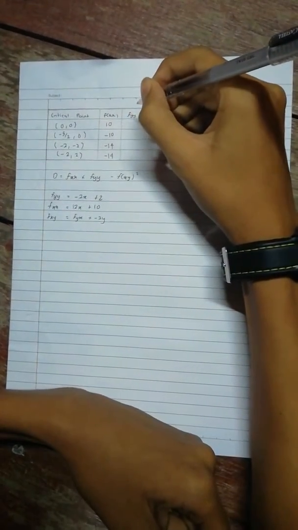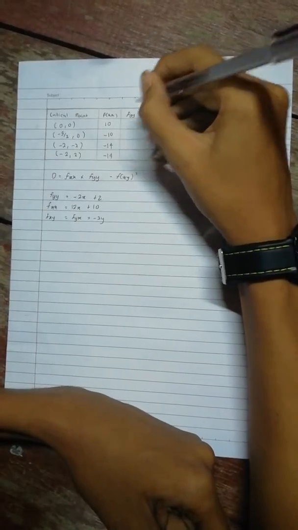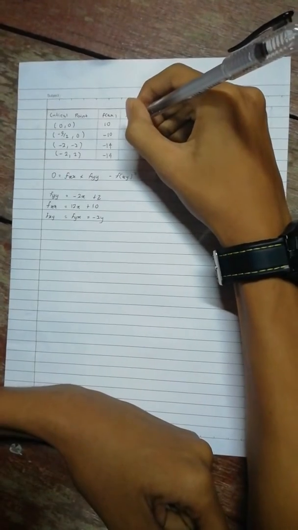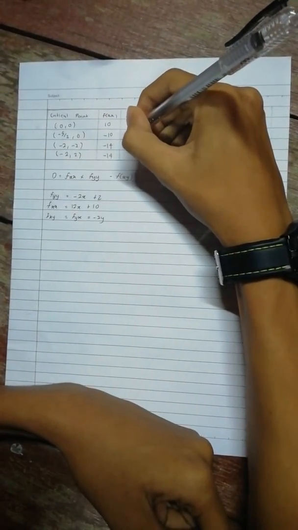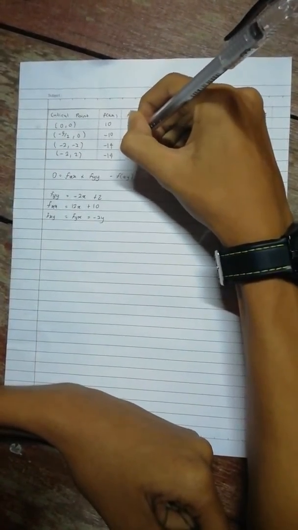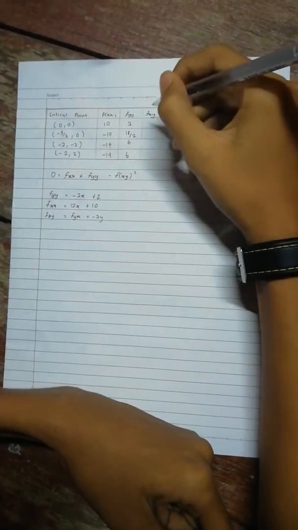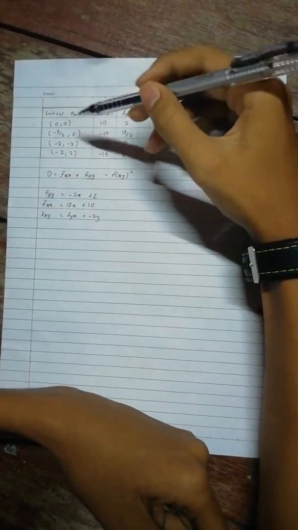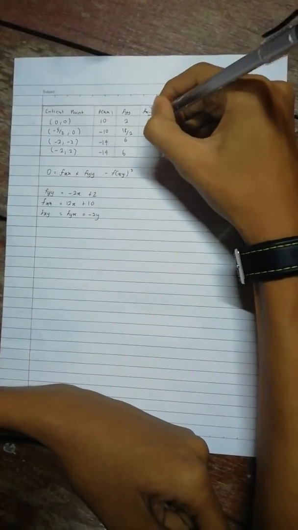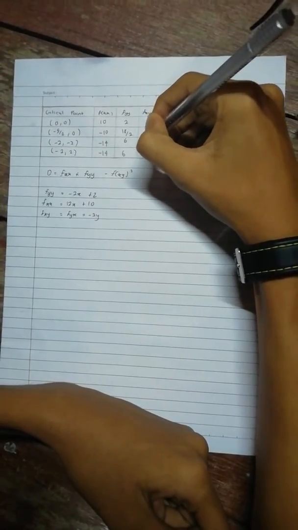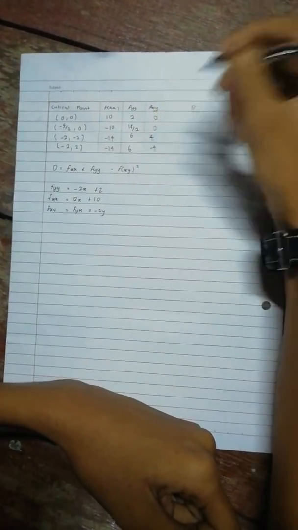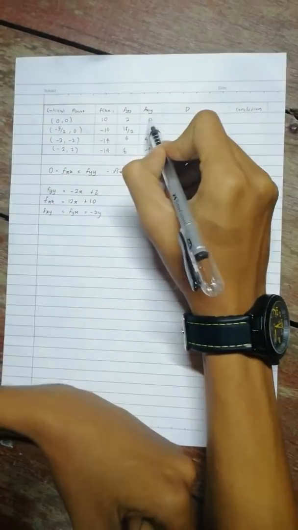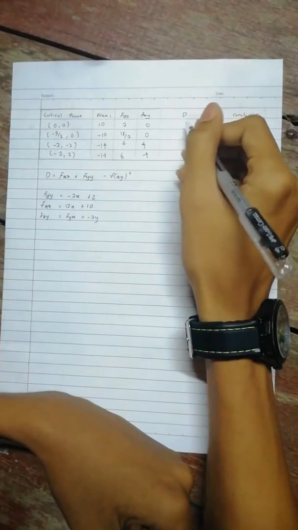Also, for the second derivative with respect to y, we substitute the critical points into that, and we get this. Also, same with this, we substitute this into this formula. To get D, we use this formula and substitute, and we get the values for the points.